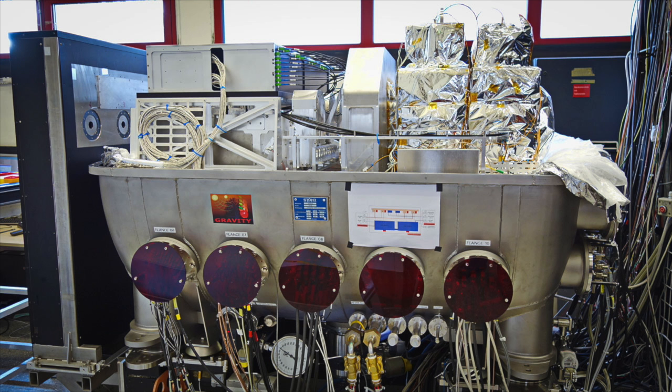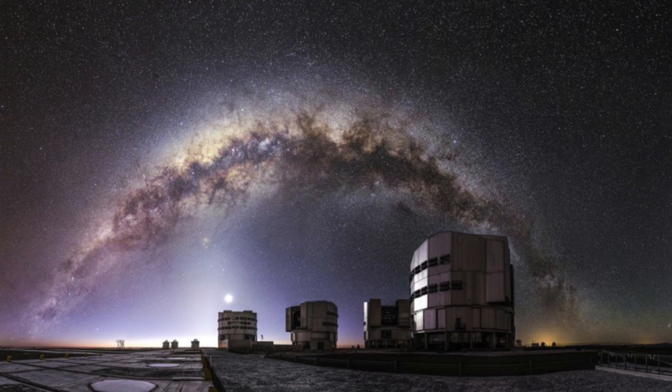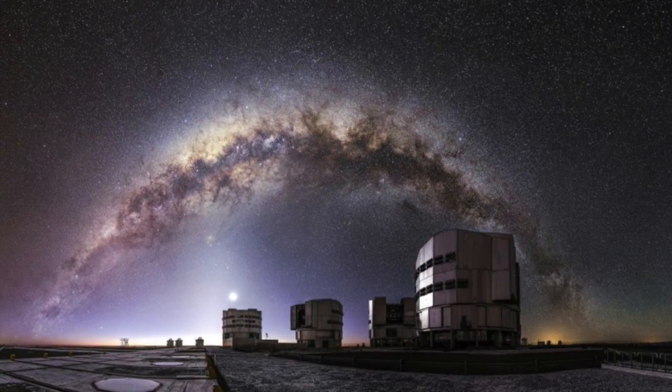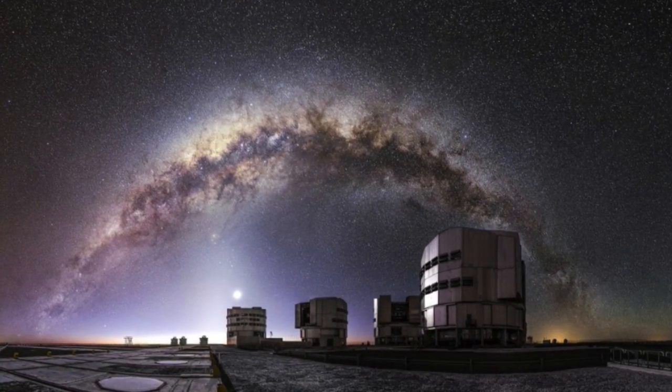This is an image of the GRAVITY machine, which I cannot begin to understand. But I'd like to leave you with this very beautiful image of the Very Large Telescope beneath the Milky Way.